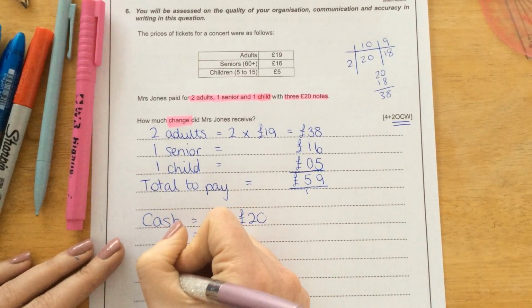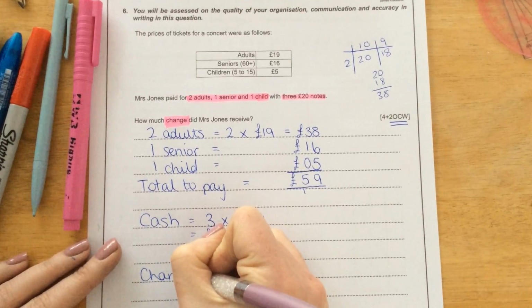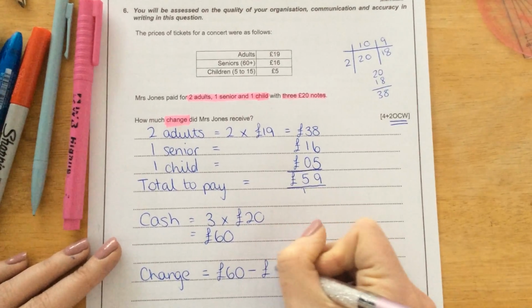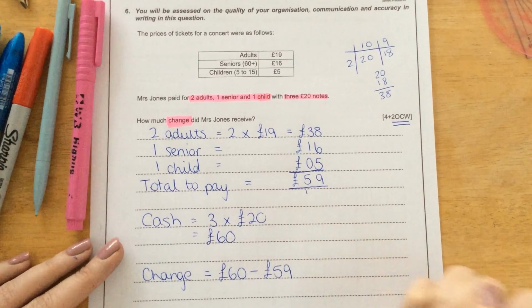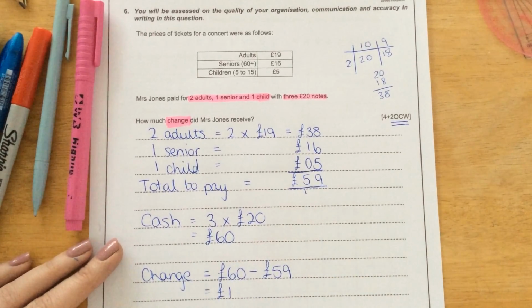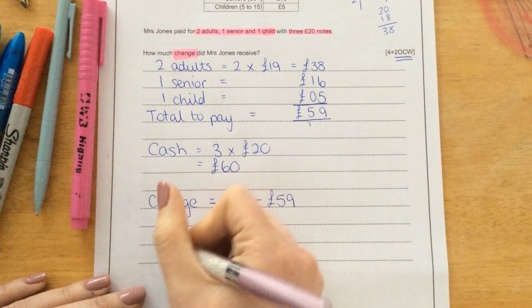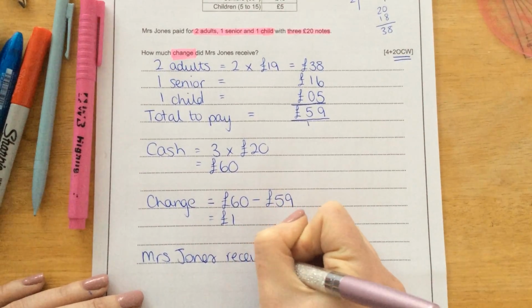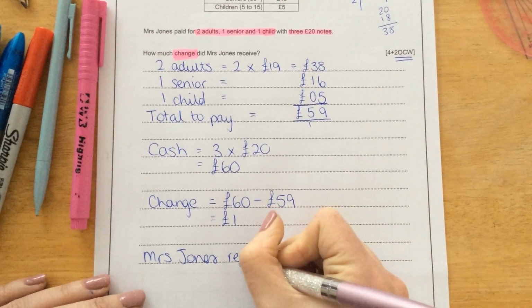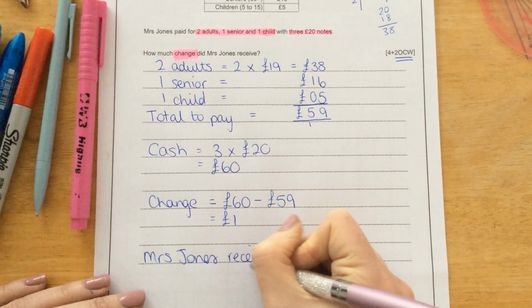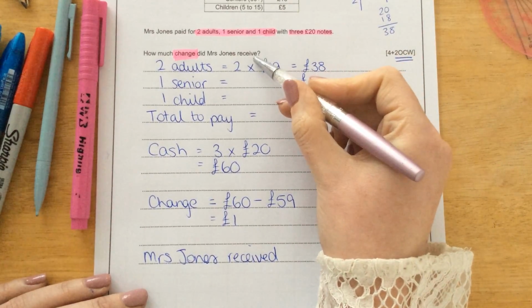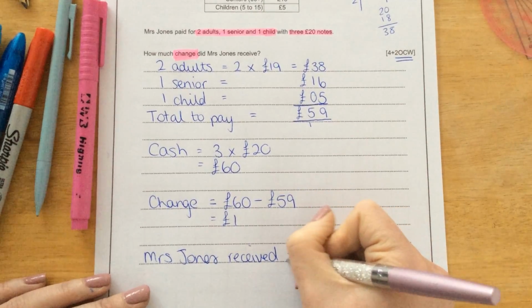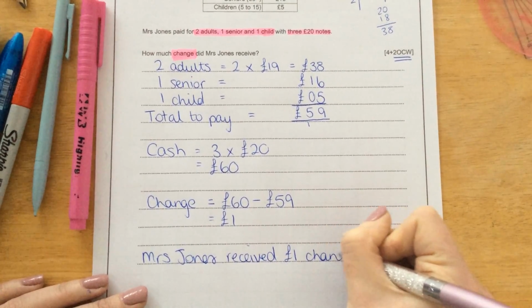So change equals £60 take away £59, which equals £1. So just to sum up, Mrs. Jones received is I before E except after C. It's also in the question here, so make sure you don't make that spelling mistake. Mrs. Jones received £1 change.